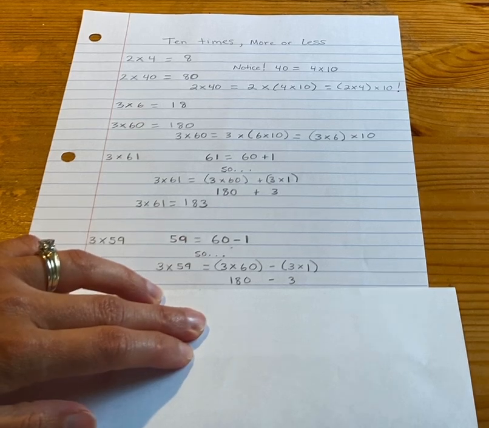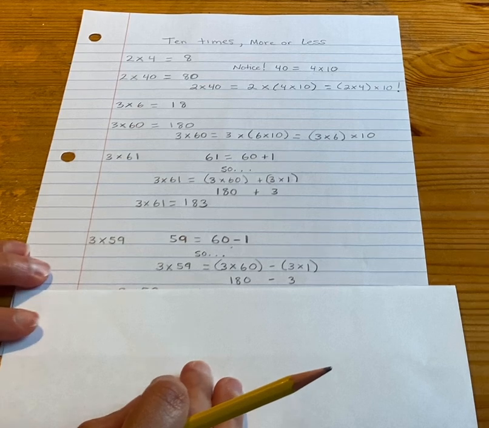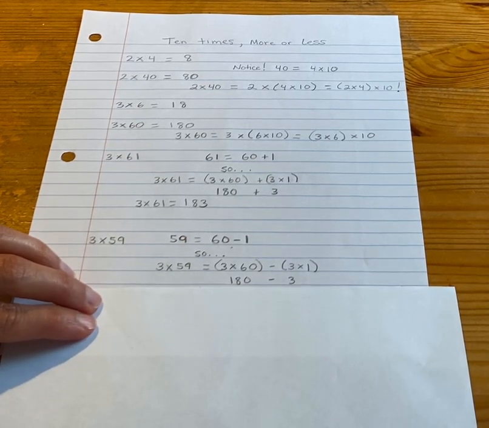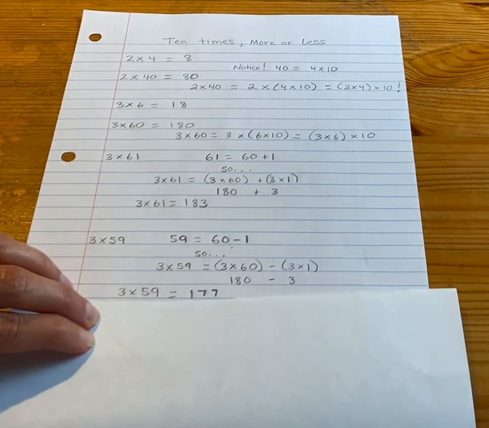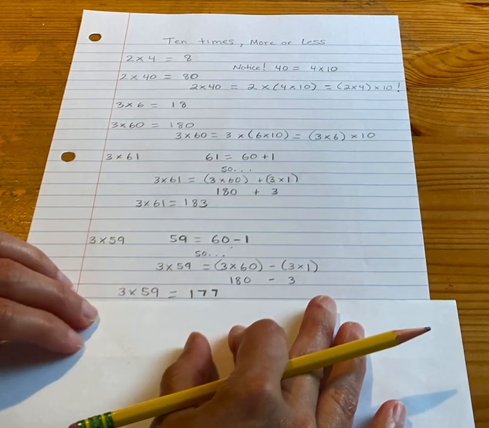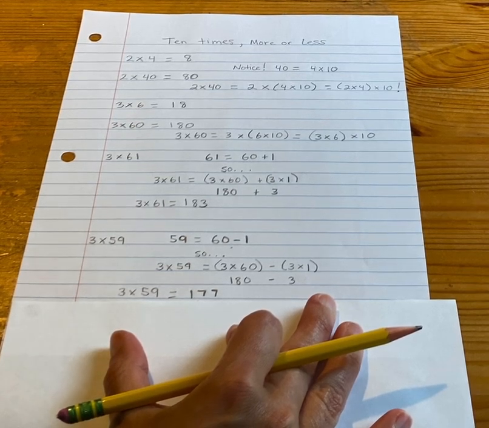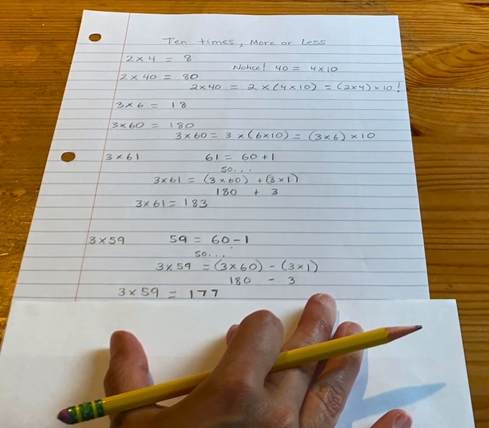So let's keep going, taking what we know and applying it. 3 times 60, we learned up here, we already know that 3 times 60 is 180. 3 times 1 is 3. 180 minus 3, well, let's go backwards. 180, and we're going back 3, is 177. So 3 times 59 equals 177. So you can see that even though you don't know the standard algorithm, or maybe you just don't want to, you can take what you already know and use your number sense to help you to multiply in new situations.